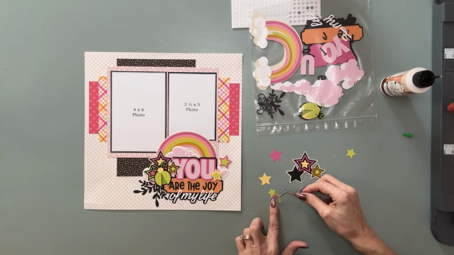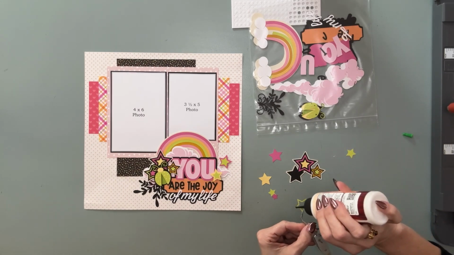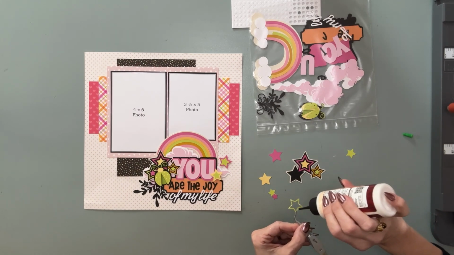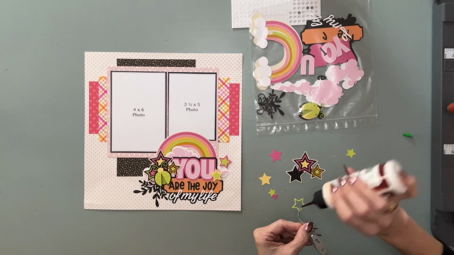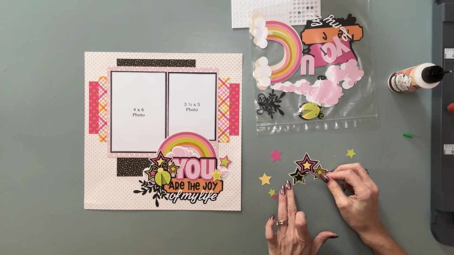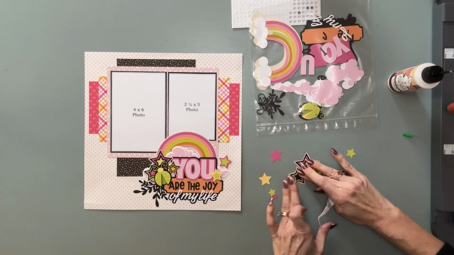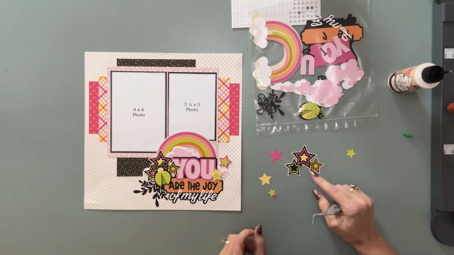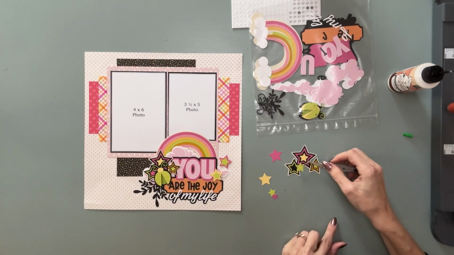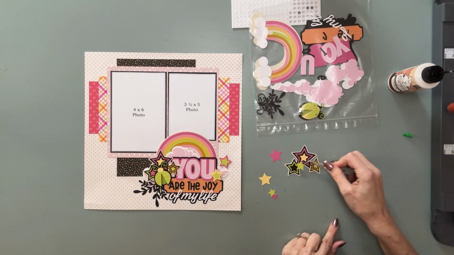All right, just a couple more pieces here and then this triple star will be complete. And the same thing here where we had the star that would have been cut out of the middle of that one.